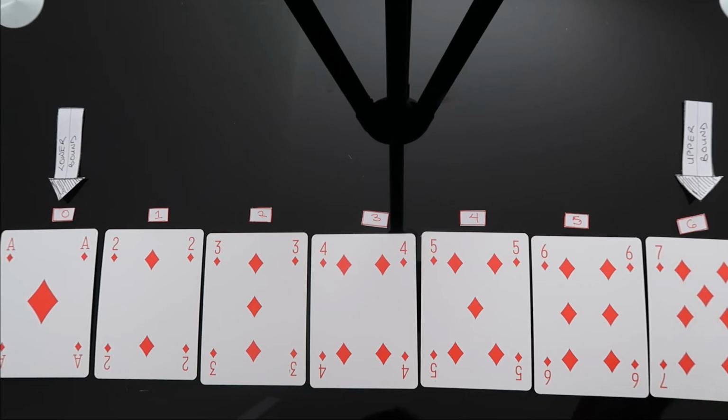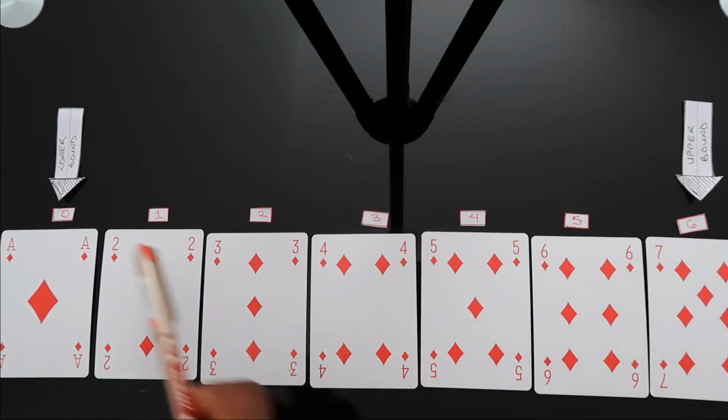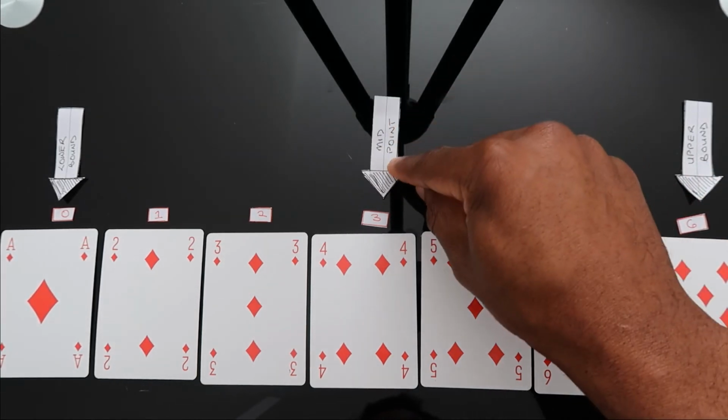I'm saying div by 2 because when we use div, we know we don't have a remainder. But if we do use divide, we would have a remainder, and that's not good for index positions. So in this case, you have 6 plus 0, which is 6, of course. And then if you div that by 2, that will give you 3. So our midpoint becomes 3.